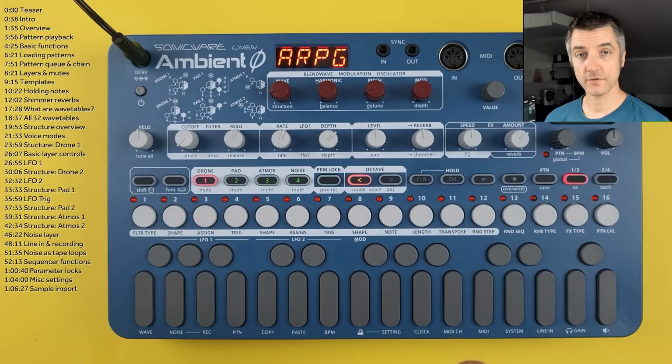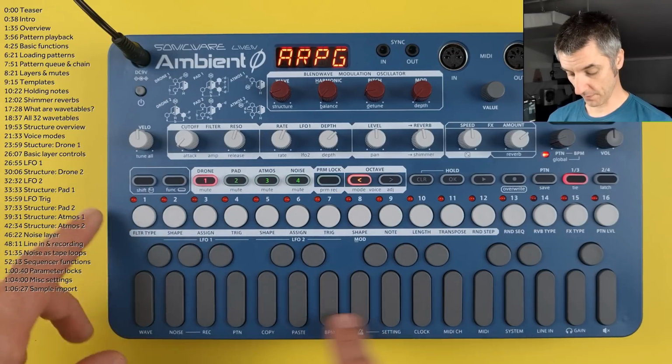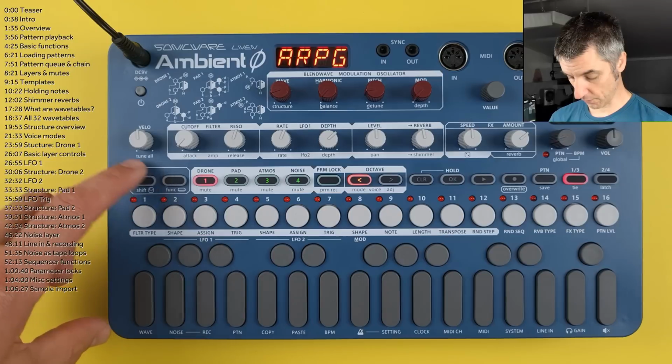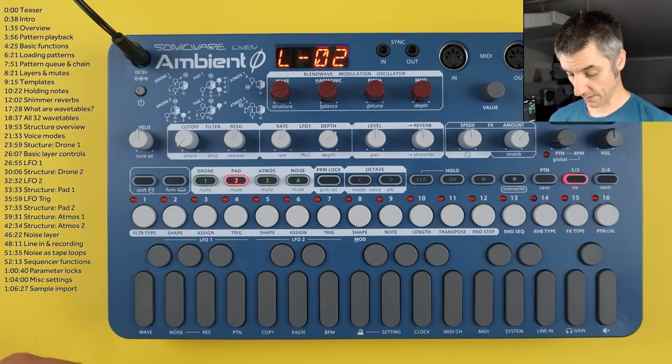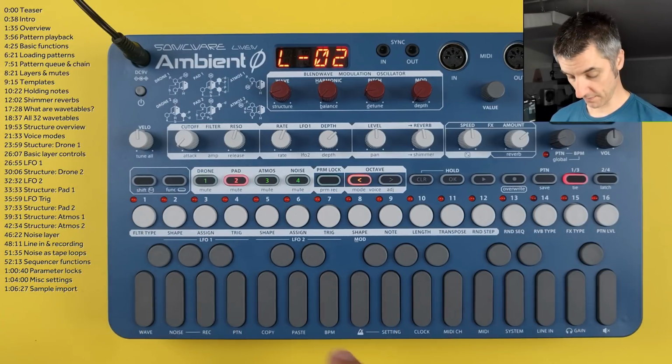So talking of tracks, if we want to copy one from a template or one of the preset patterns, we can do that. So with this pad selected in this template, I want this sound, I can copy it to another layer if I want to, so hold function and press copy. And then select another layer and press paste, which is here, and that sound will then be pasted into this layer.